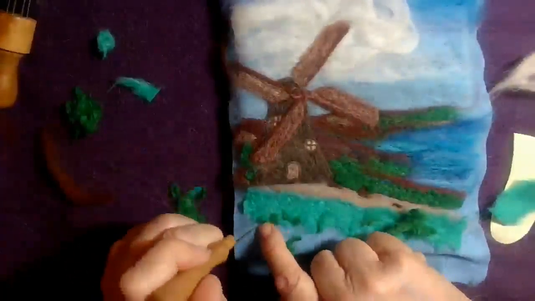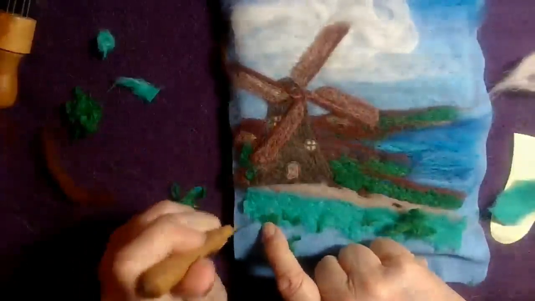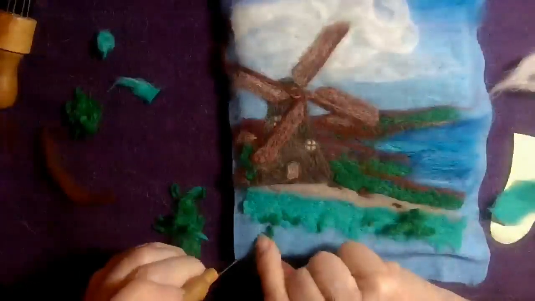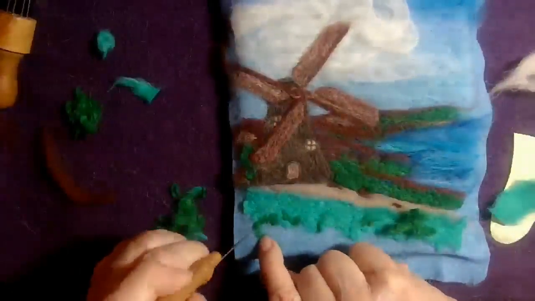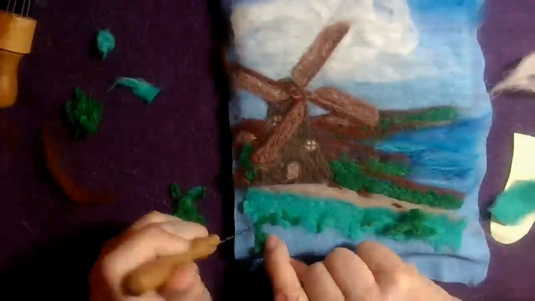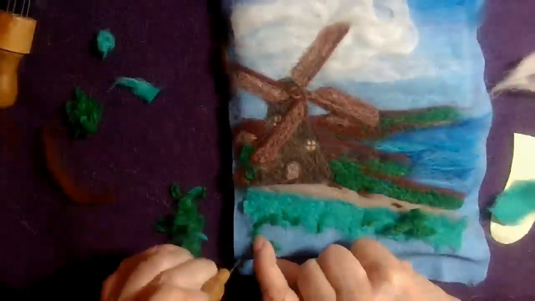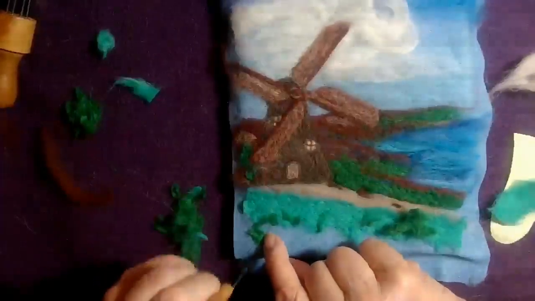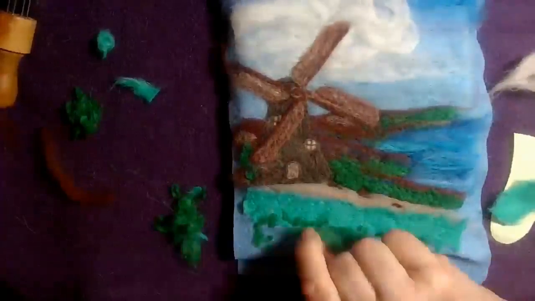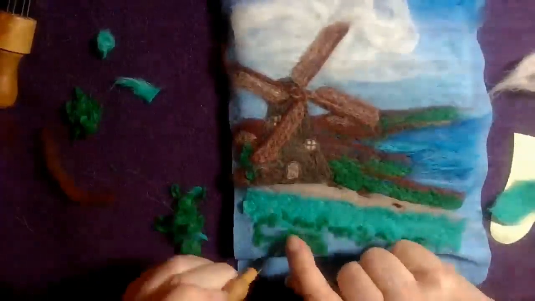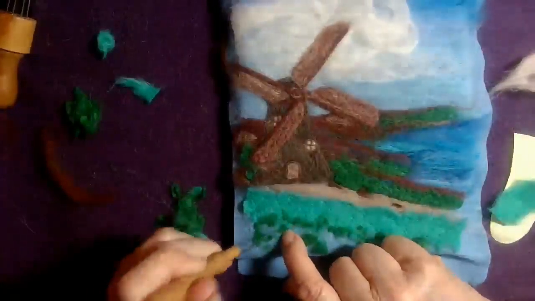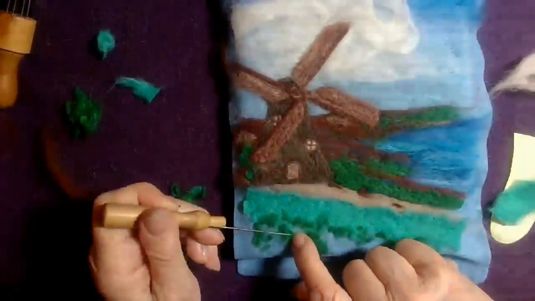I can just put some of this darker green, a band of this darker green in back of it. A art craft sheet background.